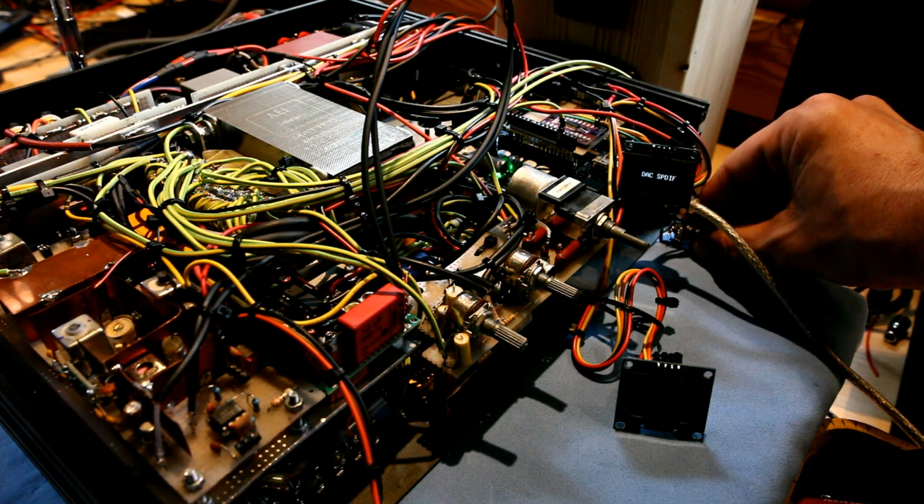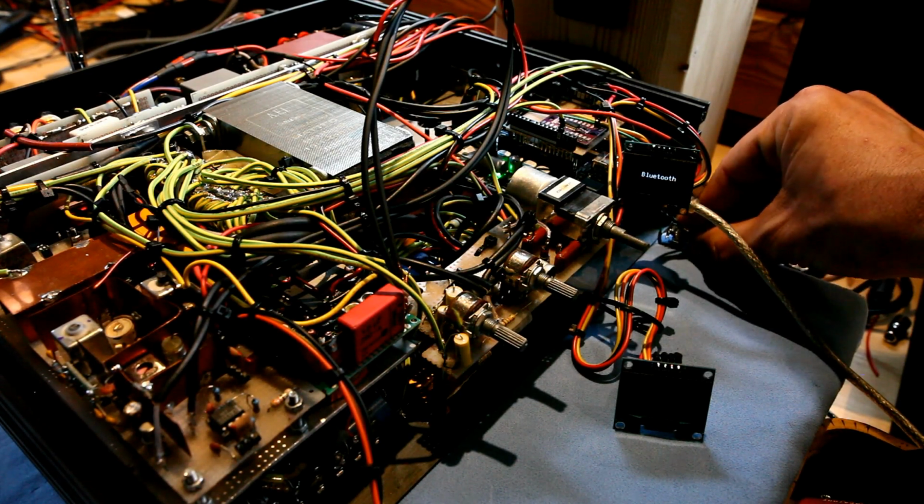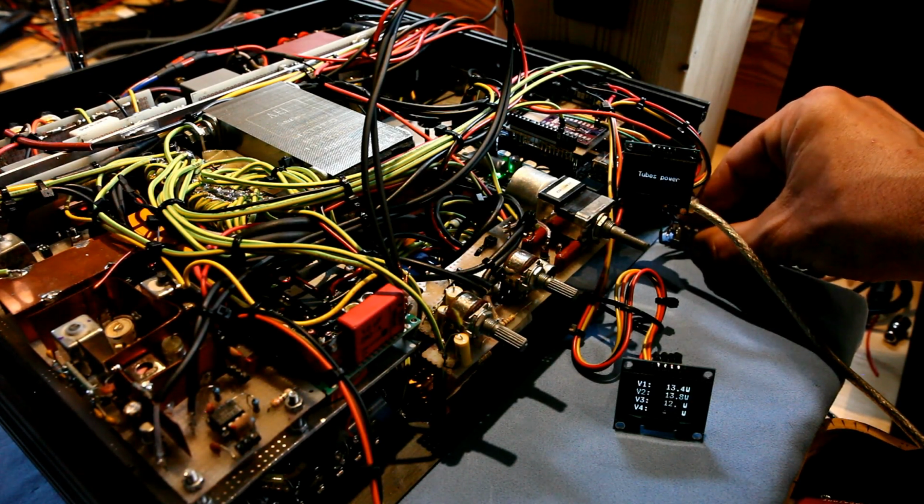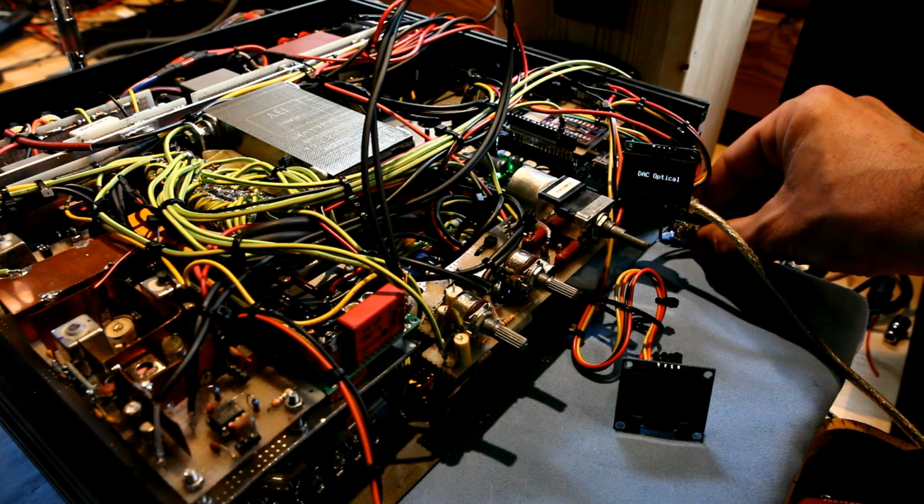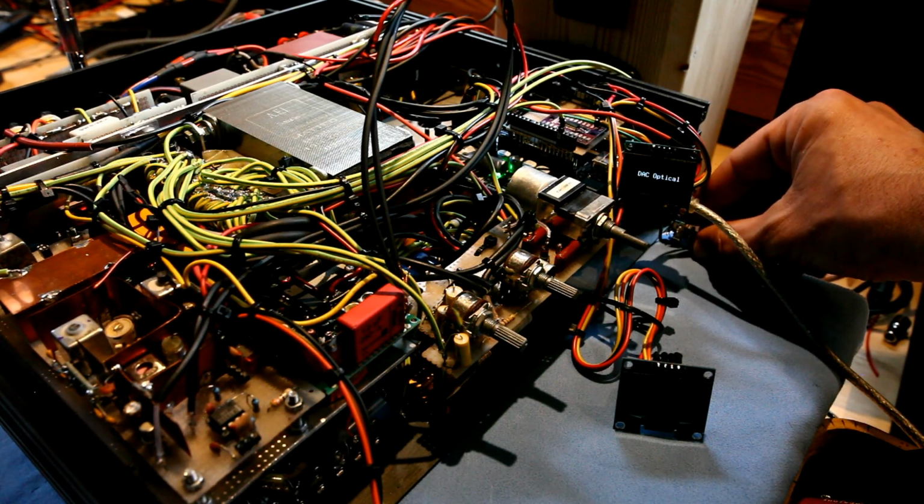The DAC input, the digital to analog converter, as I mentioned before, this is still not completed. The user has the possibility to select both SPDIF digital to analog converter input and, sorry, I went too fast, and optical digital to analog converter.